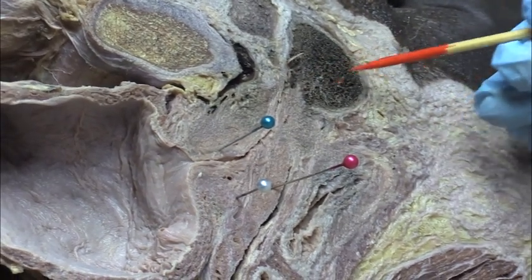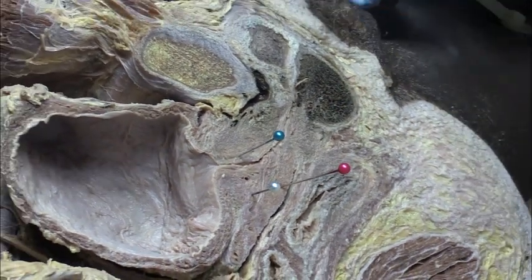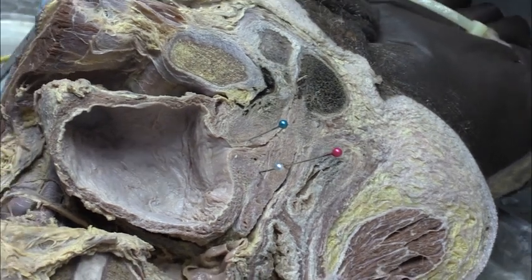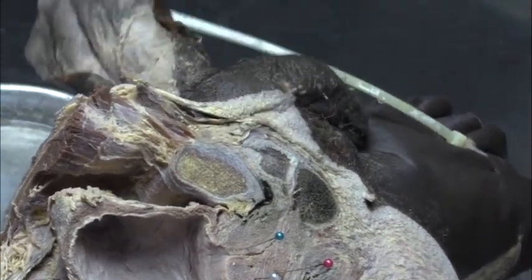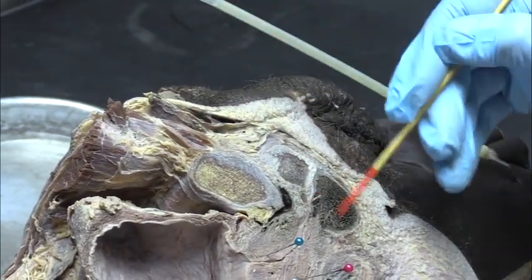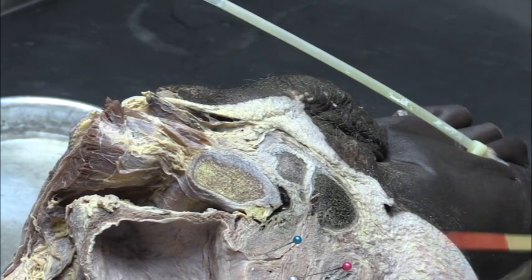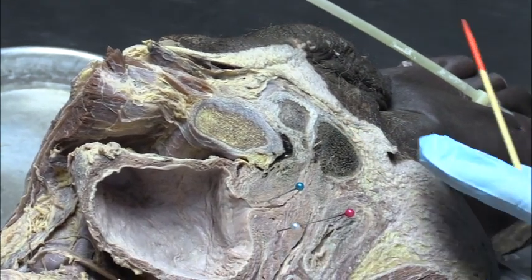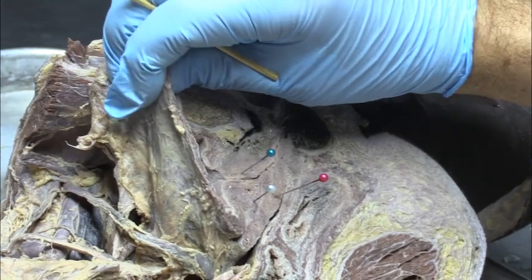What you see in here is the bulb of the penis. This is the penis back here, all the way back here. So this is the bulb of the penis. Don't have much time to talk about that today, so I can leave that alone. But I want to show you the structures at the back.